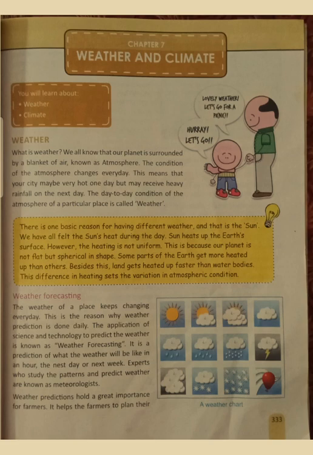Now have you understood? So the condition of the atmosphere changes every day. Now we will discuss what is called weather.